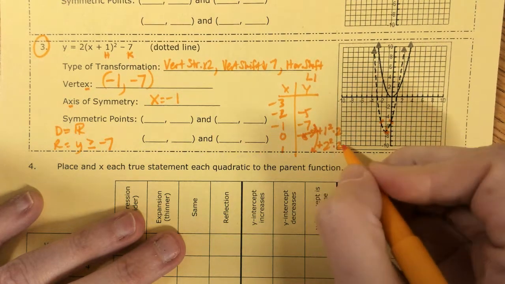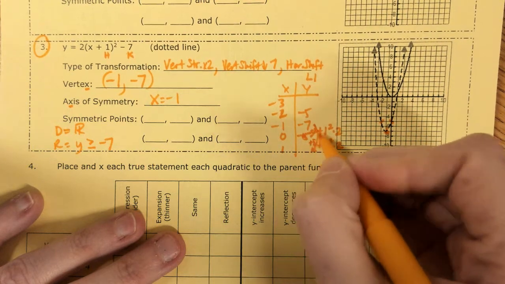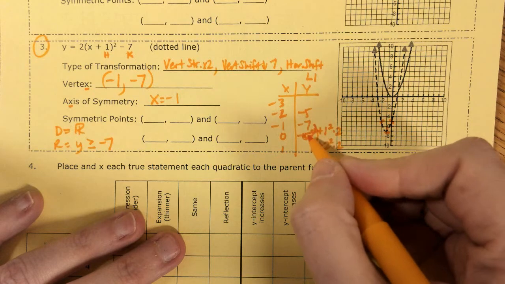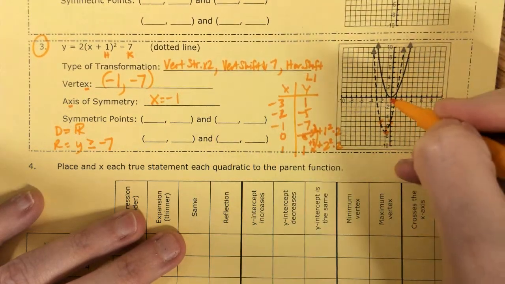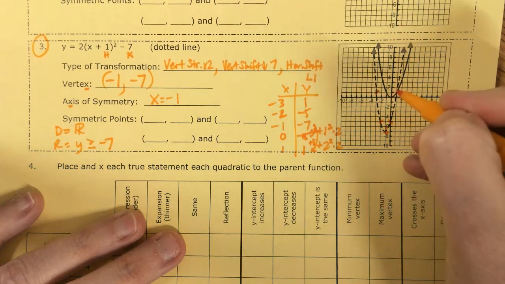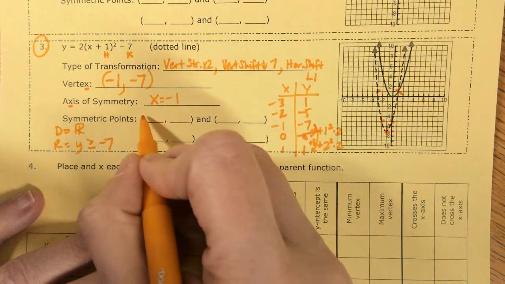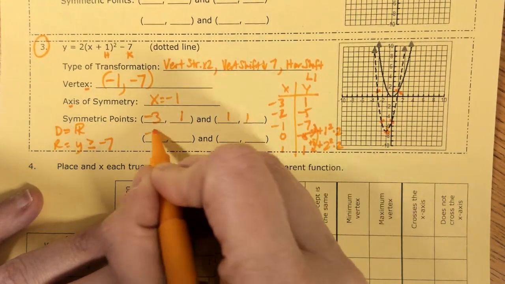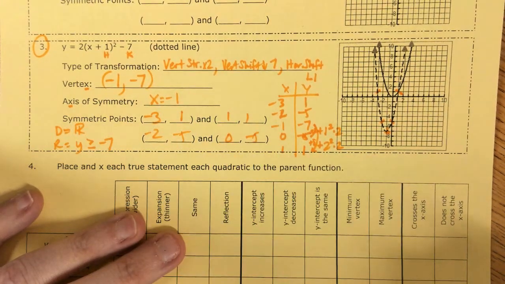Okay, 2 squared times 2 because it's double high. 2 squared is 4. 4 times 2 is 8. So I'm going to add 8 to negative 7. I'm not adding it to what's in front of it. I'm always adding to the vertex. That puts me at 1 and 1. Negative 3, 1, 1, 1. And I see that those points are actually on there. So if I wanted to pick symmetrical points, negative 3, 1, and 1, 1. Negative 2, negative 5, and 0, negative 5. There's some symmetrical pairs I could pick.